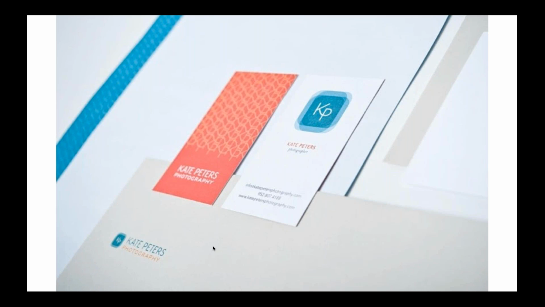All right, Kate Peters Photography. What kind of photography does she do? It's kind of hard to tell. Exactly, it is. This is well designed, but not very branded. There's no way to know. Does she do children's photography or weddings or corporate stuff? She could do all. Maybe she does, and that's why she's not committing to one sort of look.